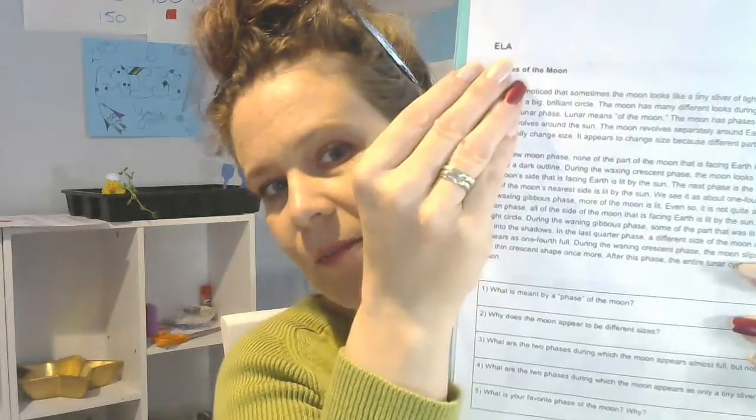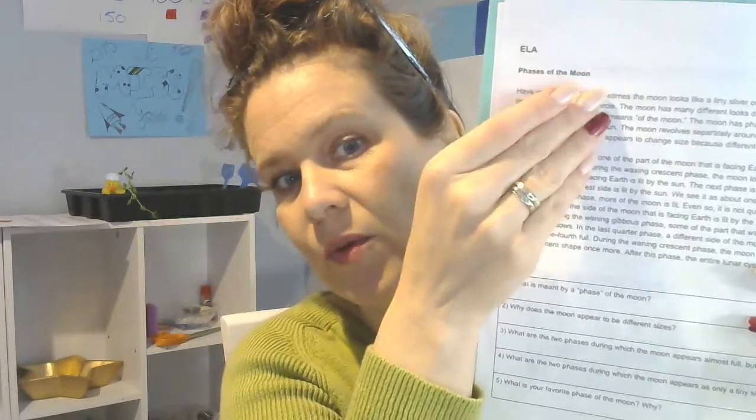The next page here is your ELA assignment for the week. It's called Phases of the Moon, which is really interesting. Just recently they've been talking about maybe another supermoon happening, some different full moons. So this is interesting information. So make sure that you read it all very carefully once or twice.